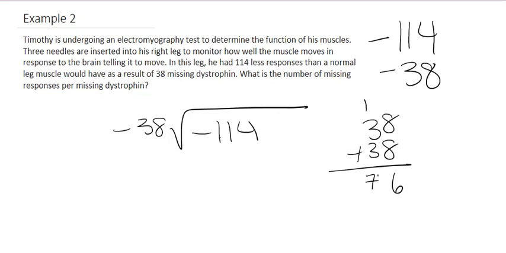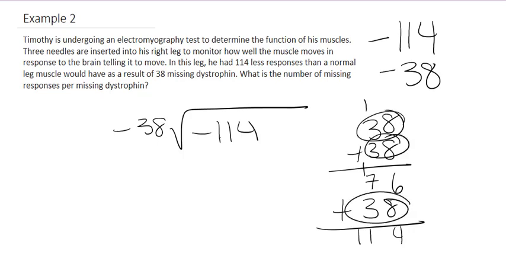But that's not close to 114, so let's try one more. 6 plus 8 is 14, carry the 1, which is 1 plus 7 plus 3 is 11, which is 114. And so since we used 38 3 times, we know that 38 can go into 114 3 times, which then we put 114 below, and then 114 minus 114 is 0.